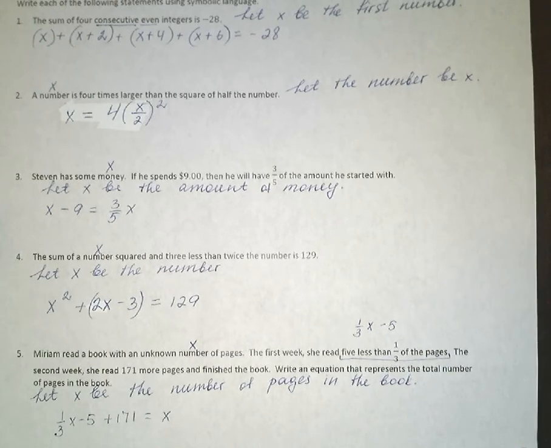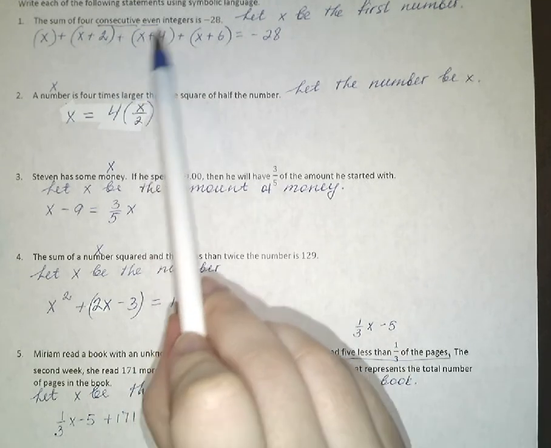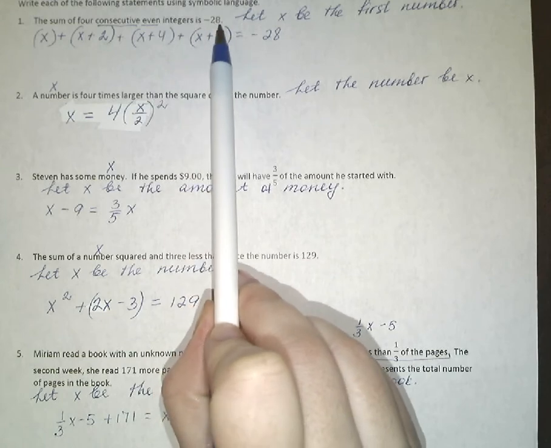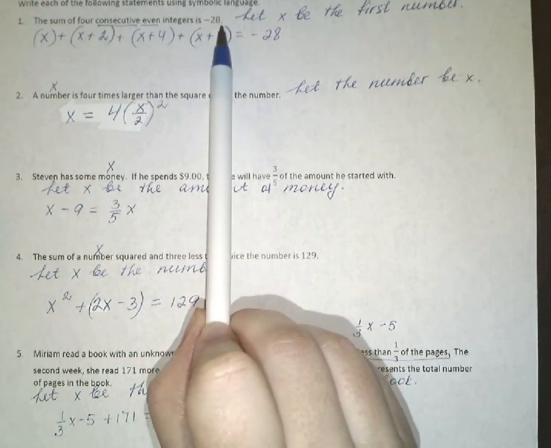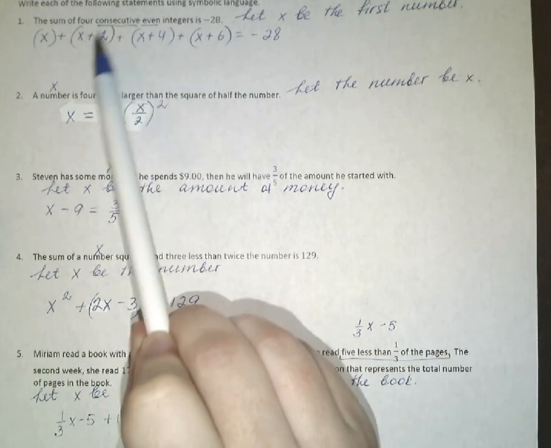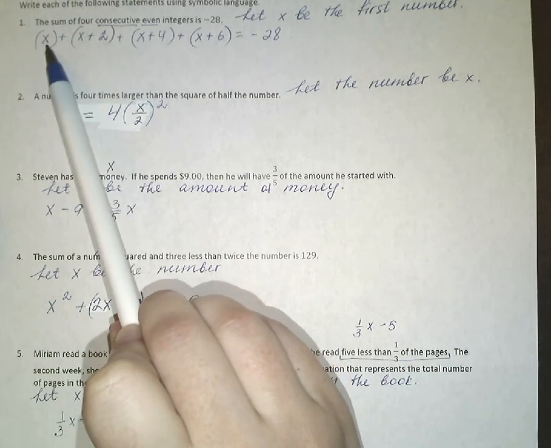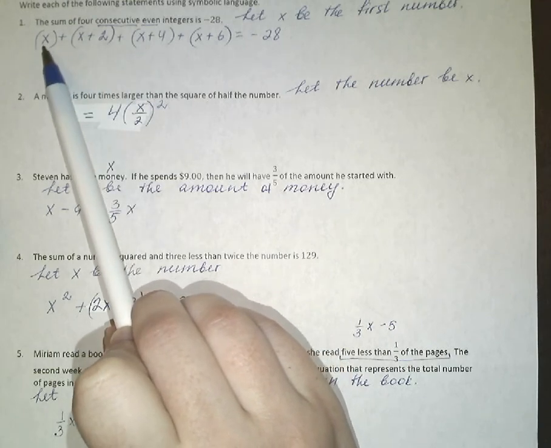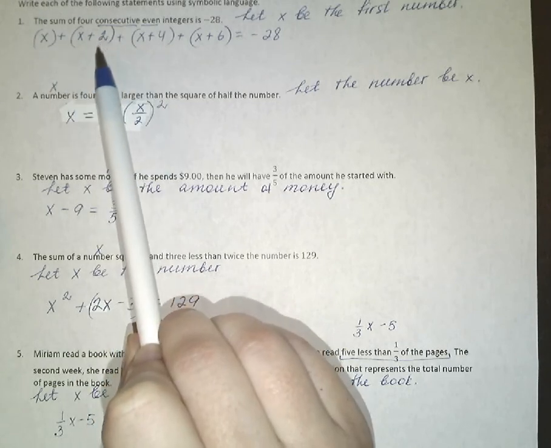All right, so let's get back together. And I have my answers right in front of me, so you can follow along. The sum of 4 consecutive even integers is negative 28. So just like I told you before, every even consecutive integer is going to be 2 plus the first one. So if the first number is x, you will need to add 2 to it to get to that next consecutive even integer.